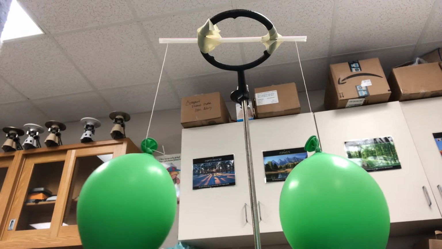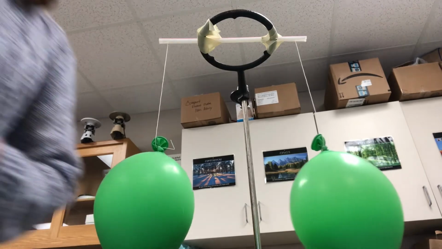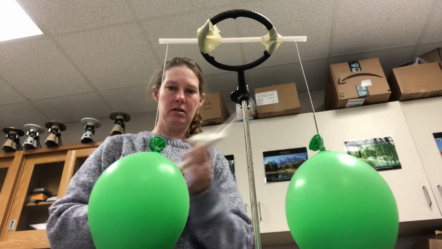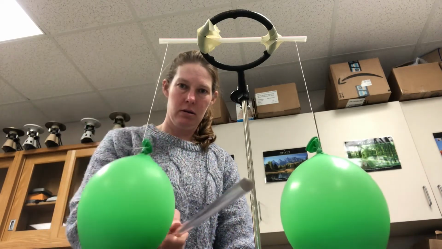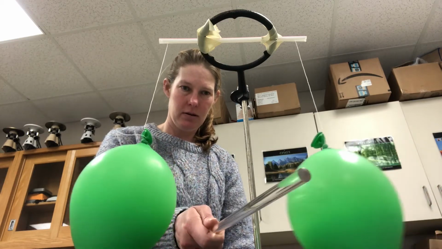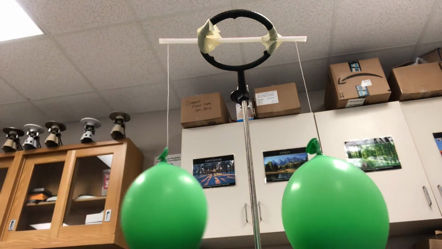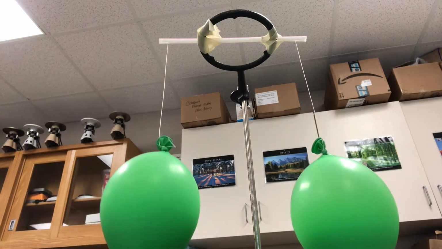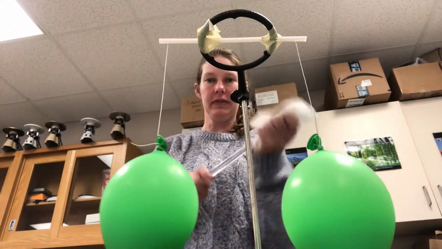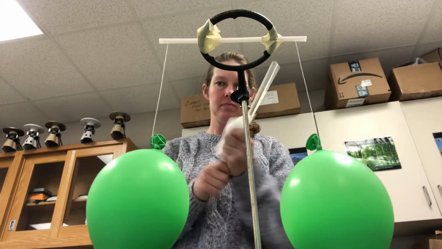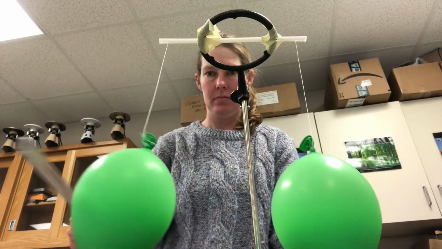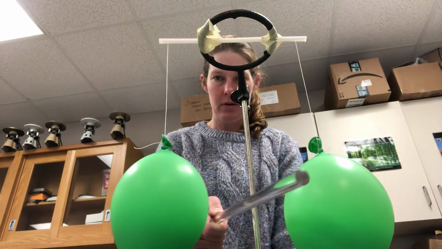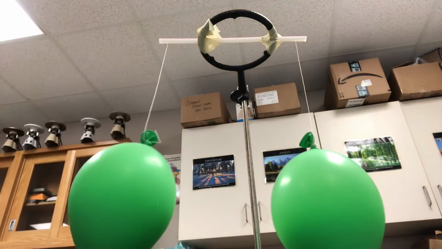Now I'm going to do the plastic rod with the fur. I'm going to build up that static using friction. What's that doing? Then write your answer in your table. Now I'm going to do the plastic with the silk. What's that doing? What if I put them in the middle of the balloons? What are they doing now? Remember the balloons are negative.